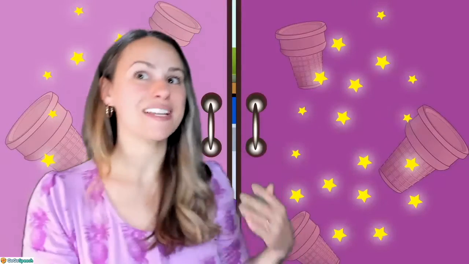We're going to start out with our magic doors, and you can try to guess what the story's about based on what they look like. Open! Whoa, we're gonna make some ice cream today. We have everything that we need to make some yummy ice cream. We have all of these cones, so we're going to make a bunch of them and stick them in the freezer for later. Let's get started.